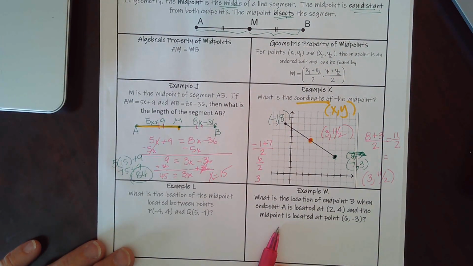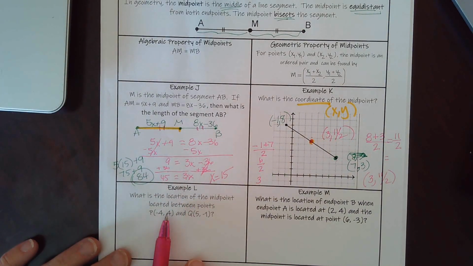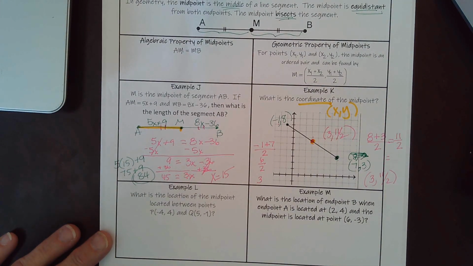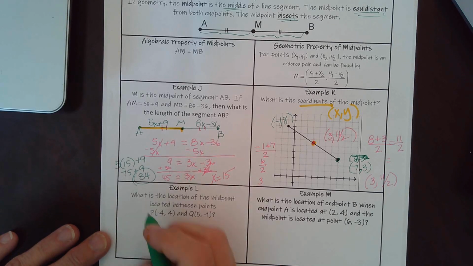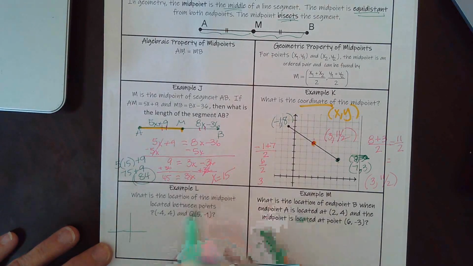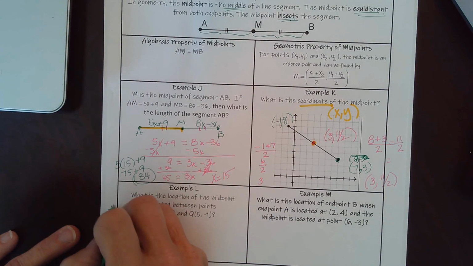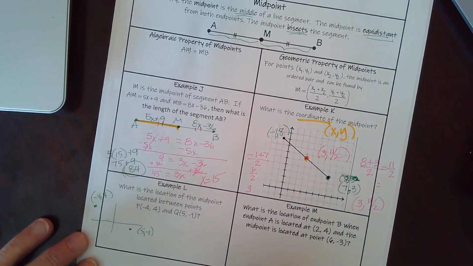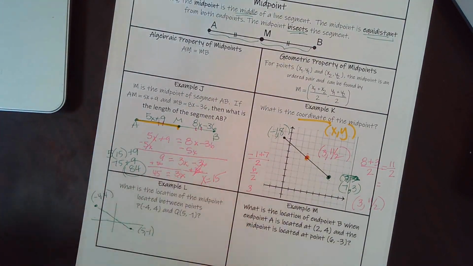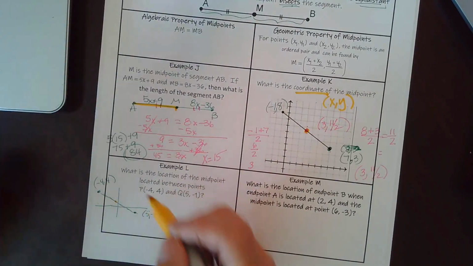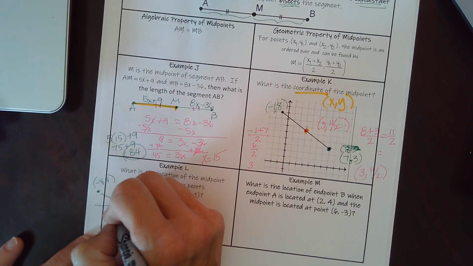So, a couple more examples. What is the location of the midpoint located between points P, -4, 4, and Q, 5, -1? If I try to figure out what that looks like, I have P at -4, 4, and I have a point at 5, -1, so over 5, down 1. I want the midpoint of this segment, and the midpoint's going to be somewhere in here.